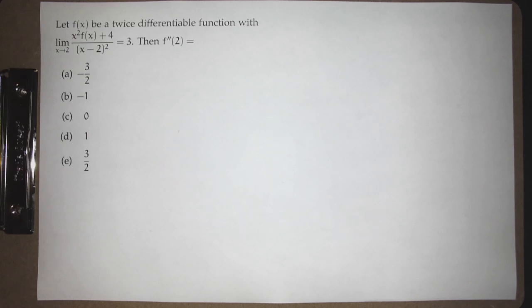All right, well, since I don't see any questions, we can do our review problem, which is about L'Hopital. It says, let f of x be a twice differentiable function, and we're told that the limit as x approaches 2 of x squared f of x plus 4 divided by x minus 2 squared equals 3. What is f double prime of 2?